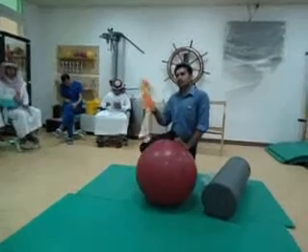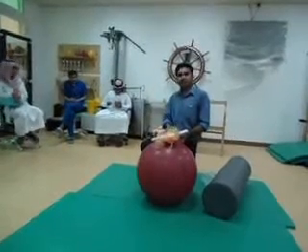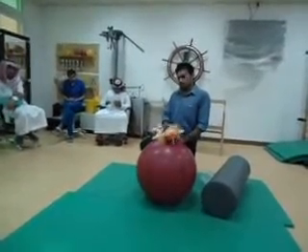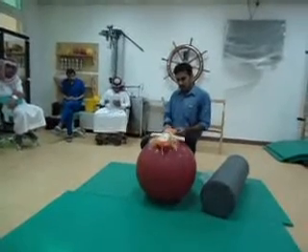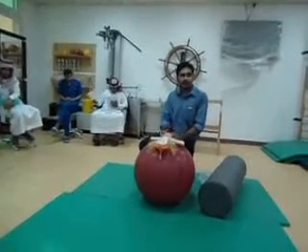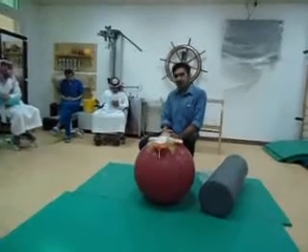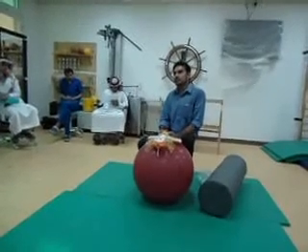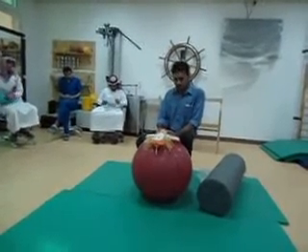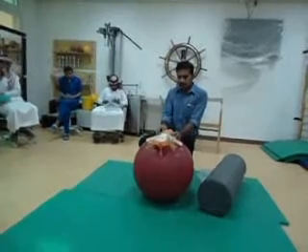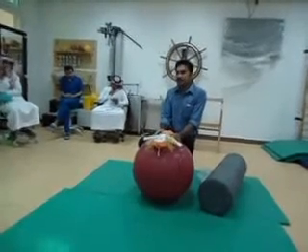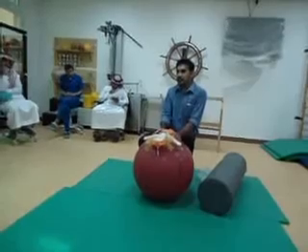Now how to stretch the pectoral muscles? To stretch the pectoral muscles, the kid should be in supine lying on the ball. The hand should be abducted to 90 degrees for horizontal fibers.